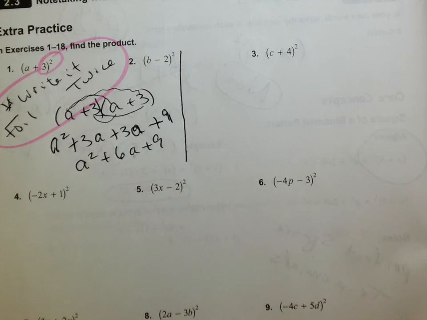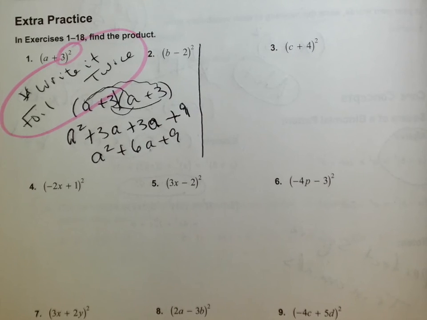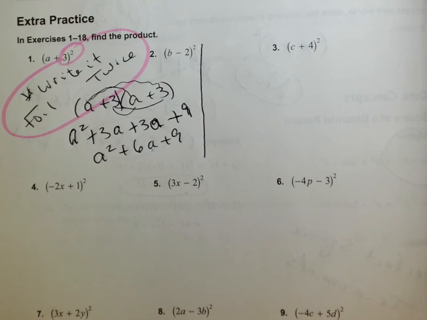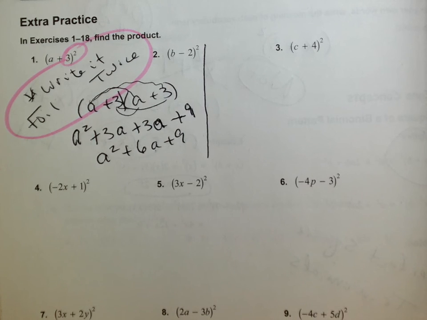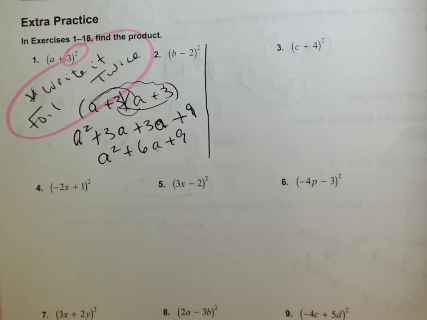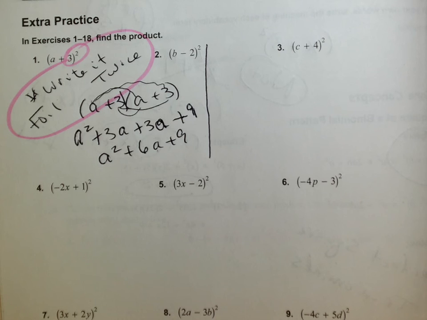Why is this one both pluses, but this one's a minus? We're going to get to that. They're the same, it's A and X. Which one are you looking at? It's just X squared minus 9.